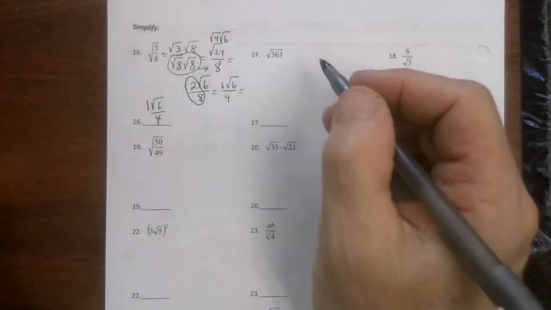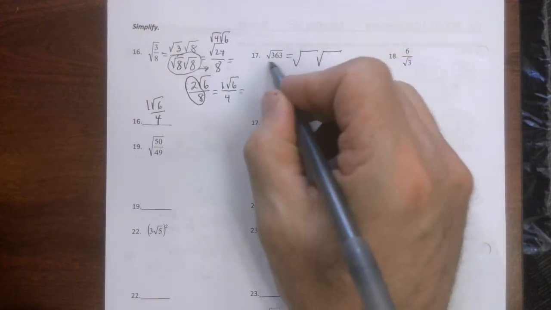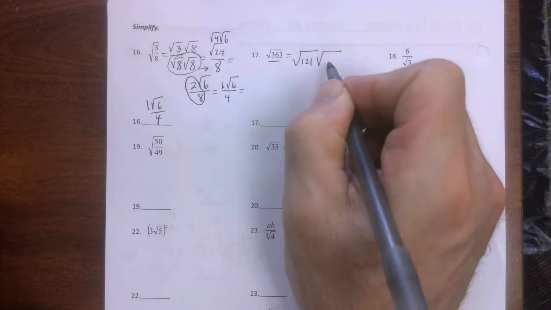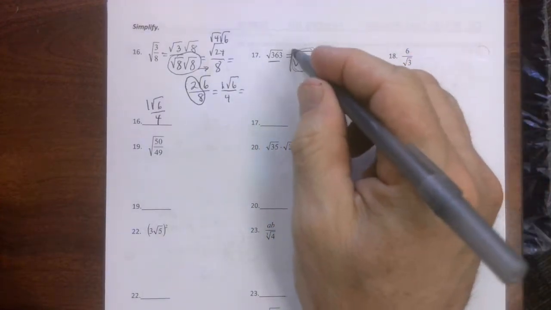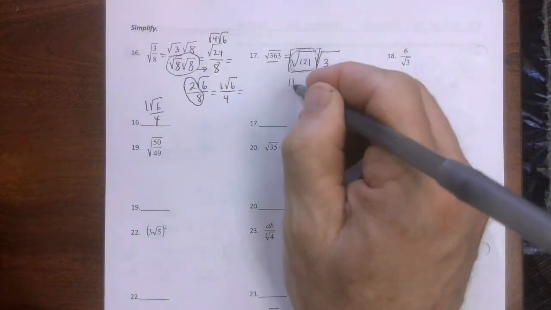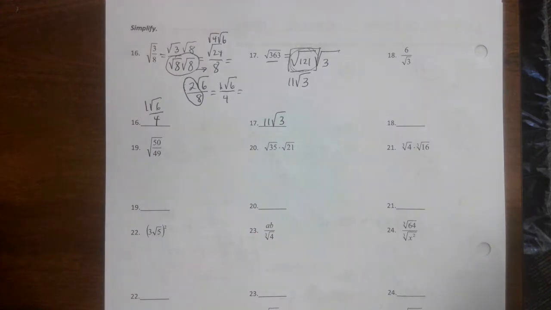All right, square root of 363. I know this is a big one, but it's the square root of 121. That's a perfect square root times 3. Now, what is the square root of 121? That's 11. So there's my answer, 11 square root of 3.